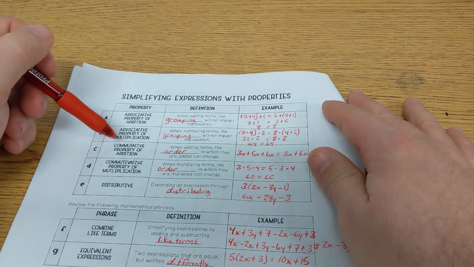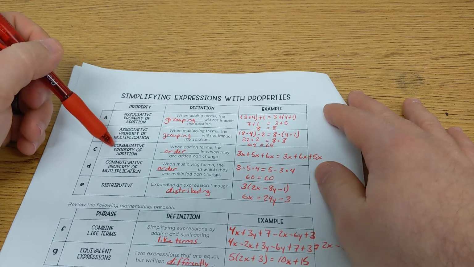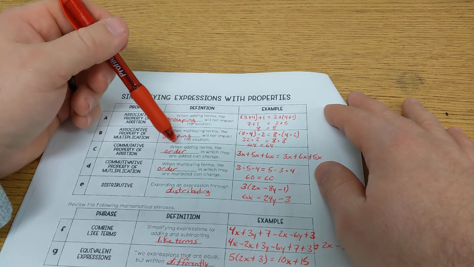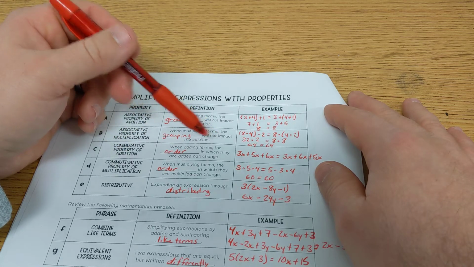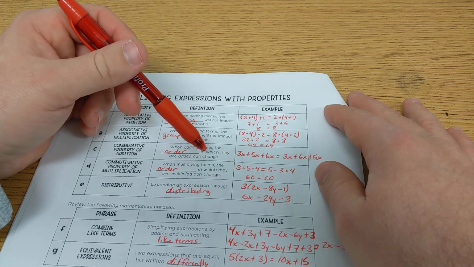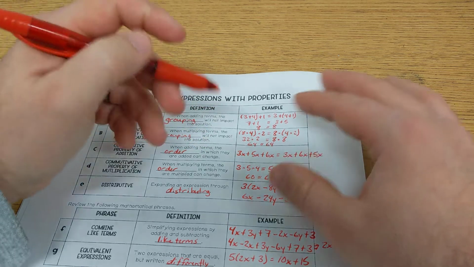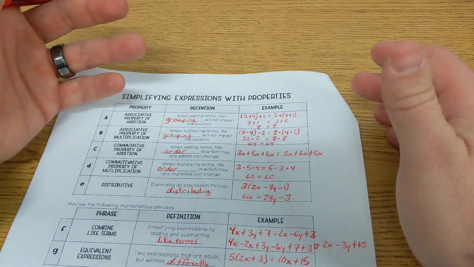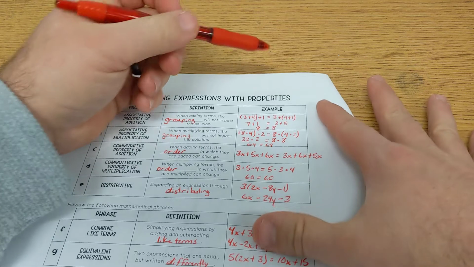Let's move on down to the commutative property. So the commutative property of addition: when adding terms, the order in which they are added can change. So we can change the order around. Now, we've already talked about the commutative property, so we know this.